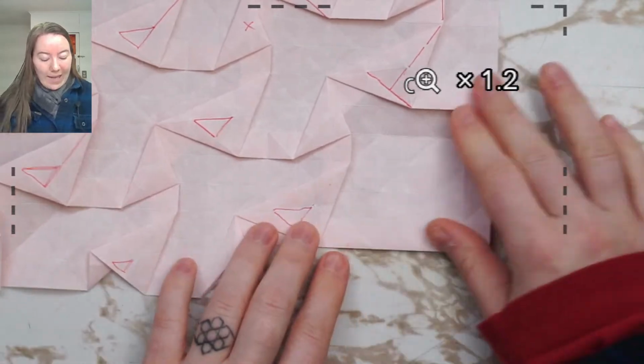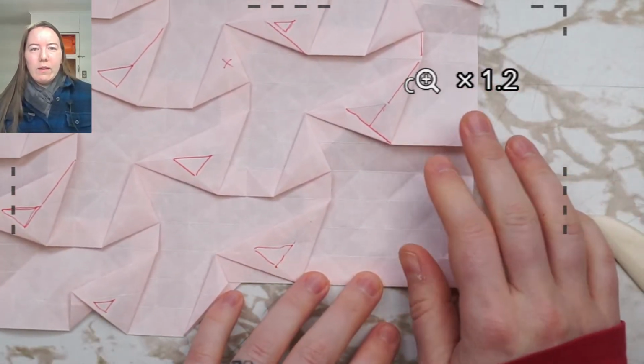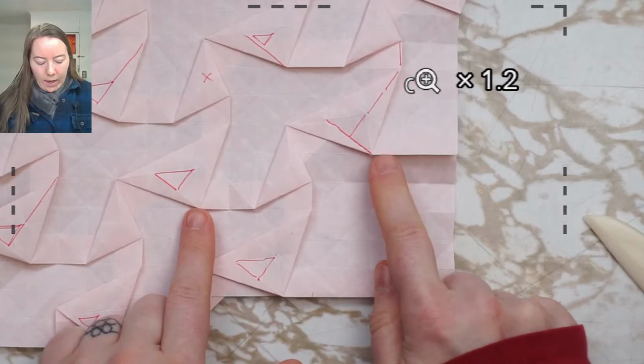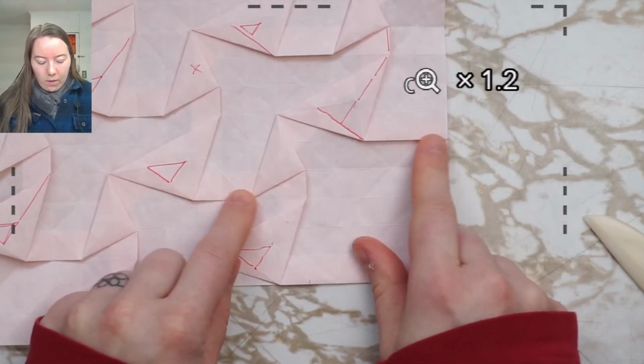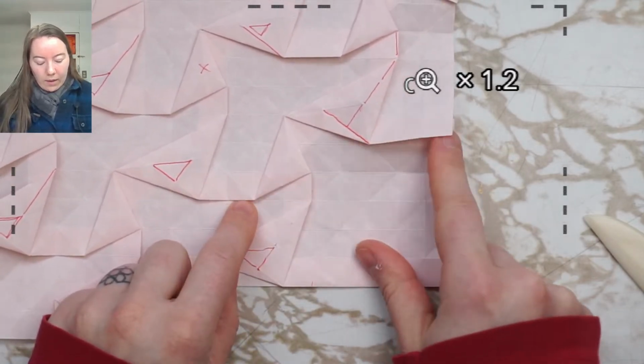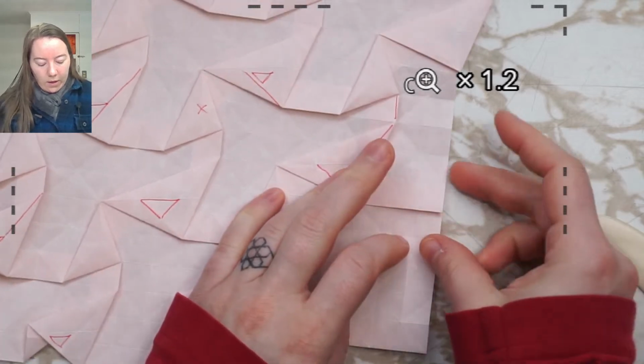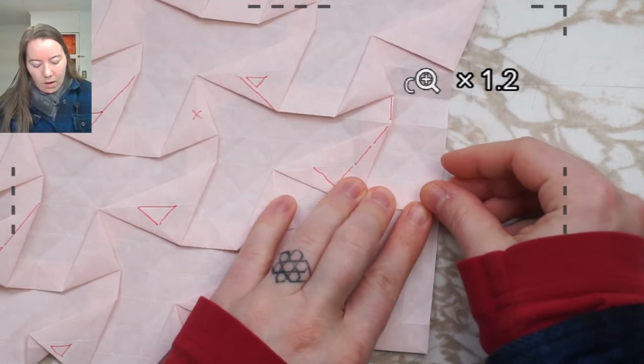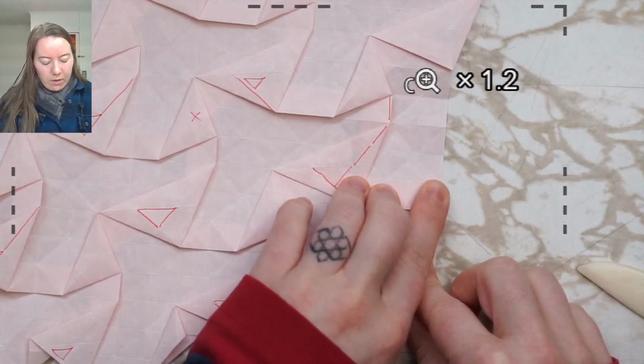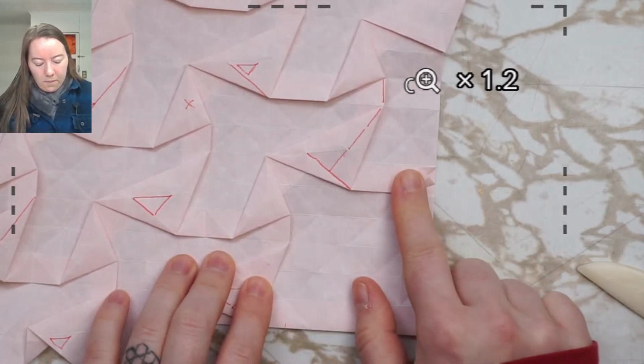So it looks like we can get a little bit more here in this corner. Looking at our shortest pleat, I can see that here in the corner I can get a partial twist there.